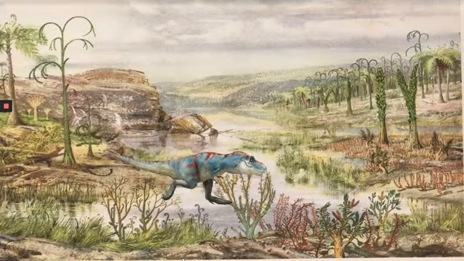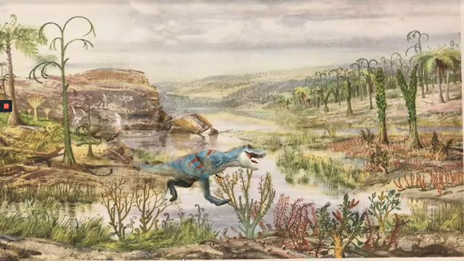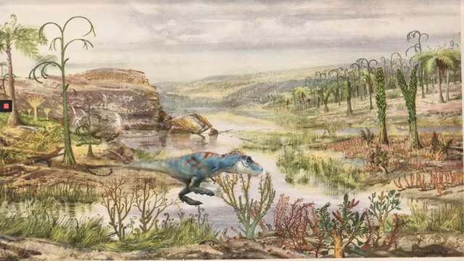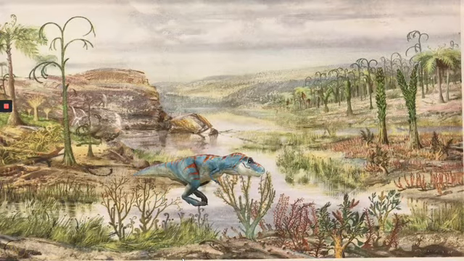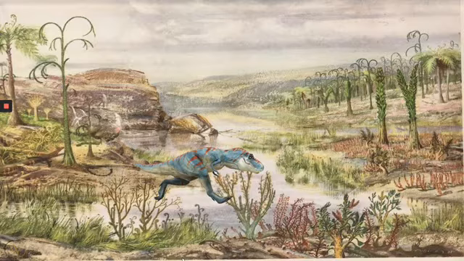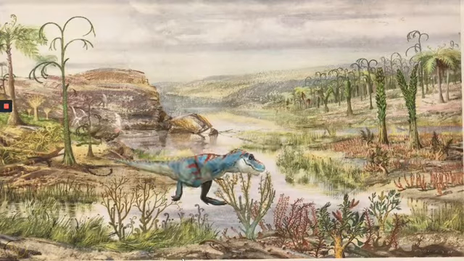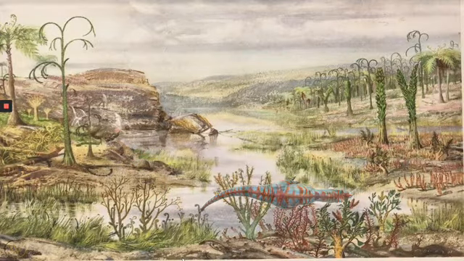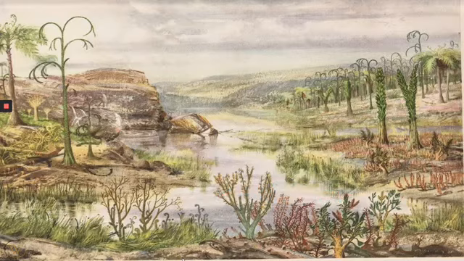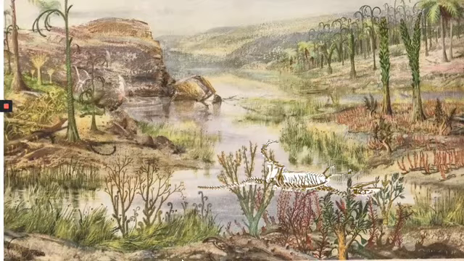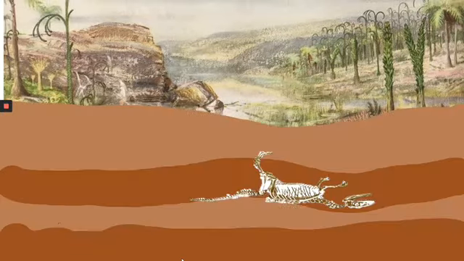Imagine, if you will, a dinosaur running around in prehistoric times, running and roaring and living his happy dinosaur life. But eventually he will die. And if he falls into a wet place, he will decay, and what will be left is a skeleton. Eventually that skeleton can sink into the mud. And there the sediment is pushing down on him.